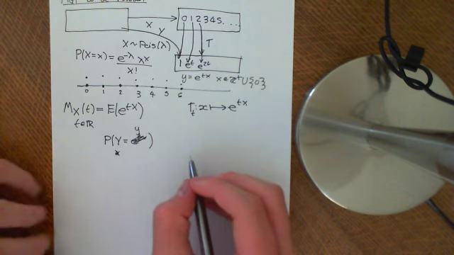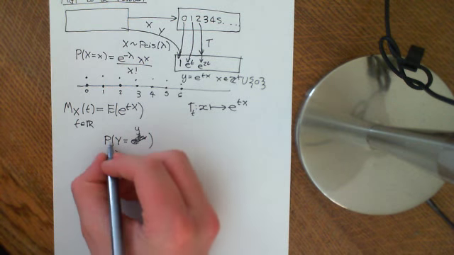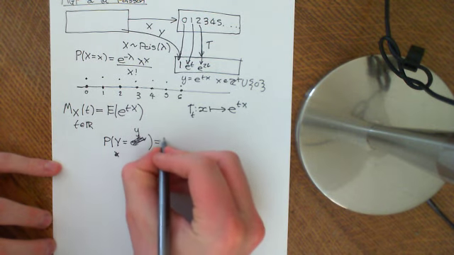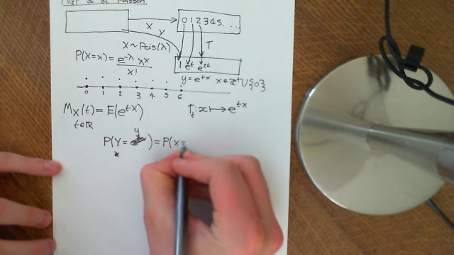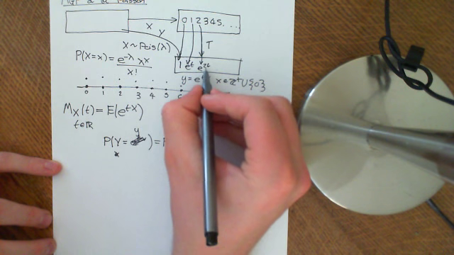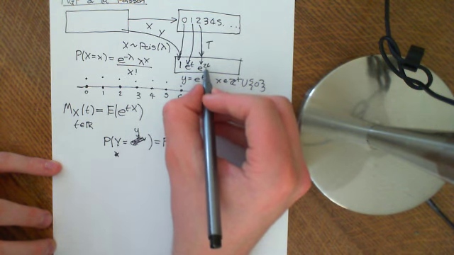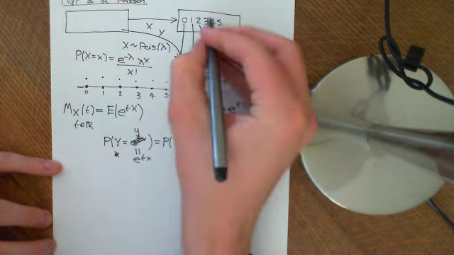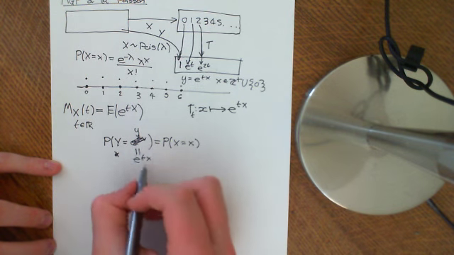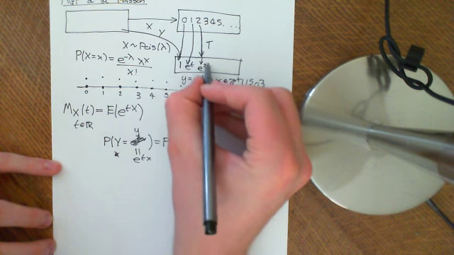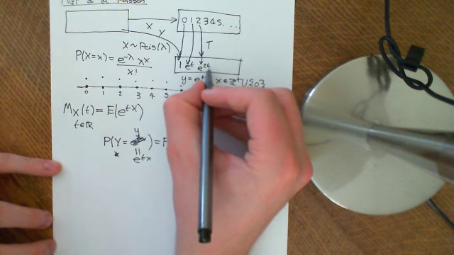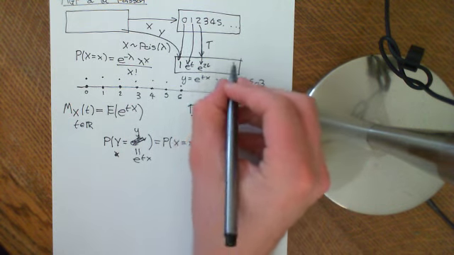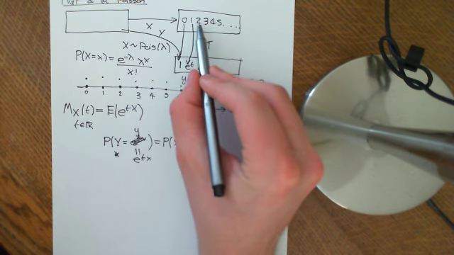Okay, if I want the probability that y is equal to some value in here, it is just equal to the probability that x is equal to whatever little x gave rise to that y. So if y is equal to e to the t of little x, then the probability that y is actually equal to that value, so if I want the probability that y is equal to, say, e to the 2t, it's equal to the probability that x was equal to 2. So I'm letting this space here inherit the probability space structure of that.